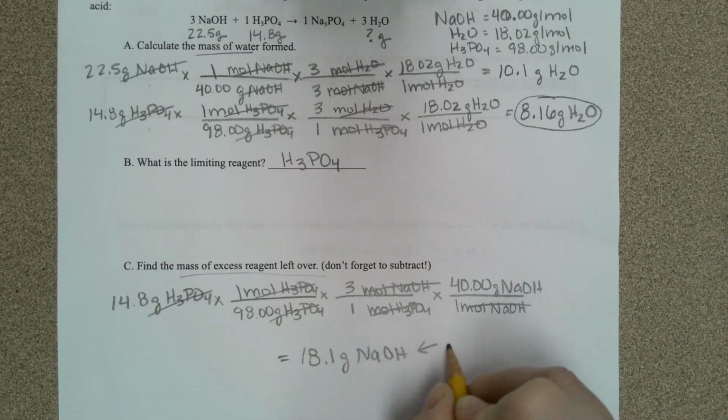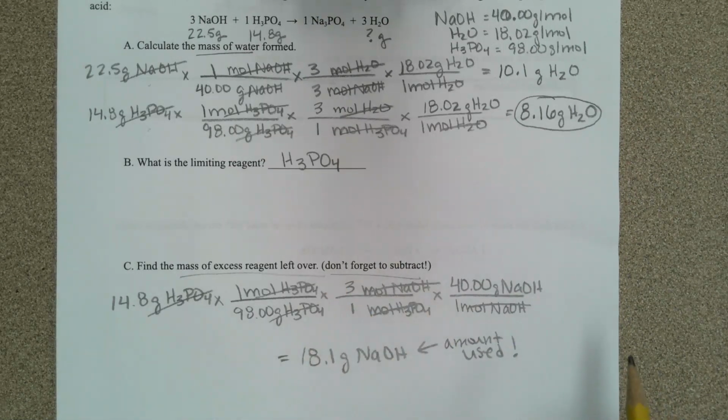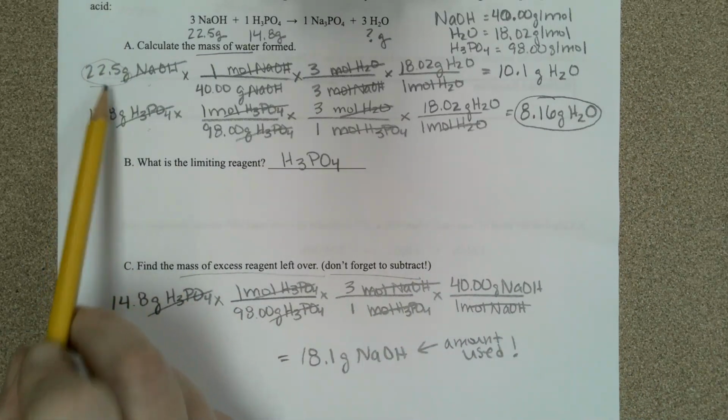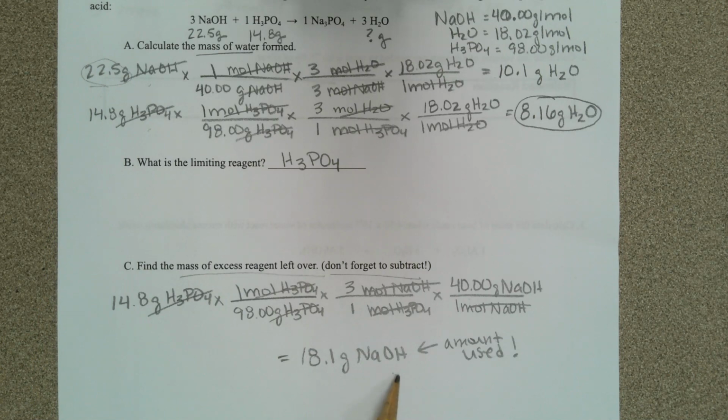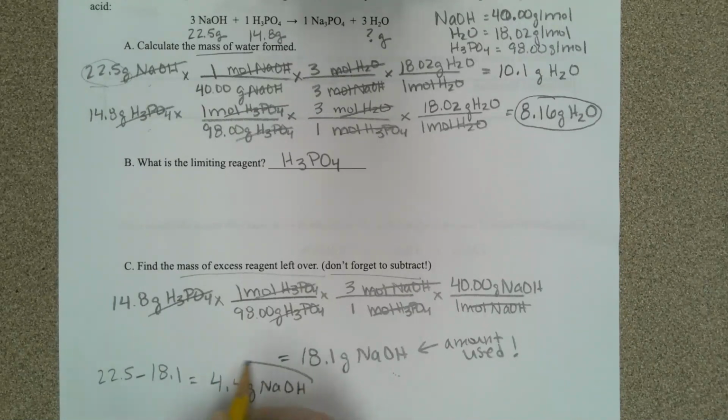So remember, this is the amount that is used. So when it says don't forget to subtract, don't forget we're going to take how much we were given and we're going to subtract out how much was used. So I'm going to take 22.5 minus 18.1, and that gives me 4.4 grams of sodium hydroxide. So that is how much is left over.